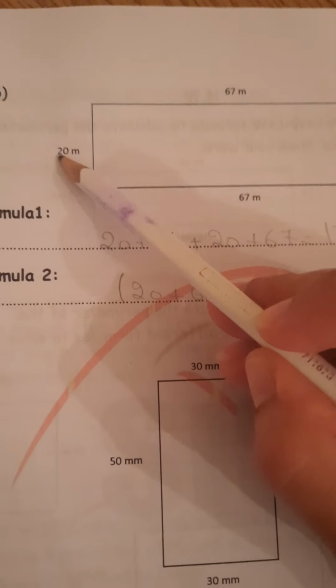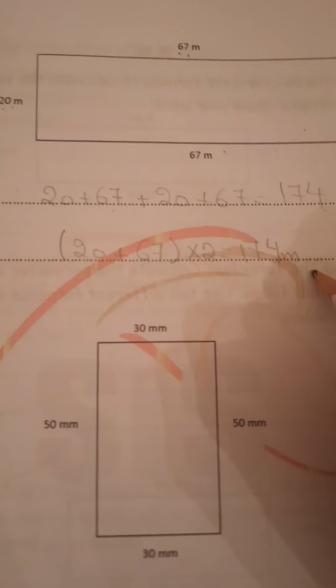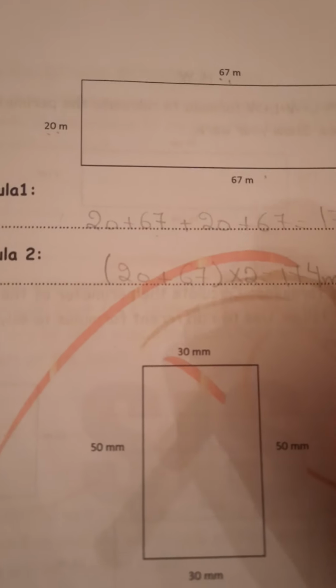Here, this rectangle, he asked me to use two formulas. Formula 1, I will use 20 plus 67, 20 plus 67, length plus width plus length plus width. Or I will use 20 plus 67 times 2. 20 plus 67 times 2 gives me the same answer, 174.